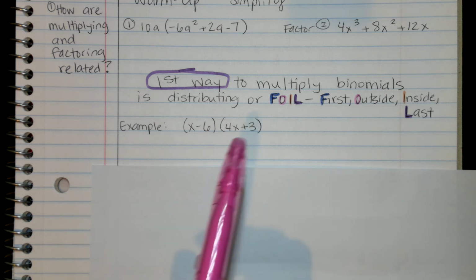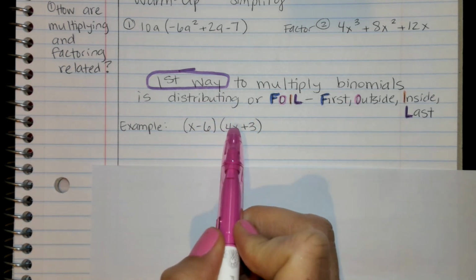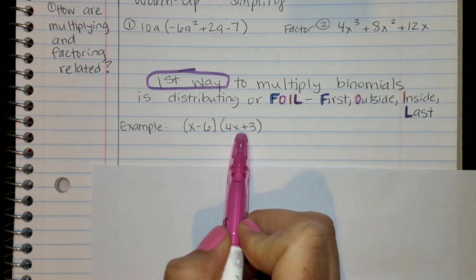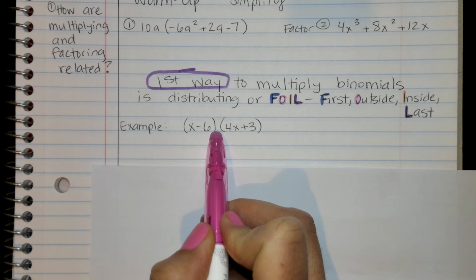So anyways, we are learning today to multiply 2 binomials. So you can see there's 1, 2, and 1, 2. 2 terms times 2 terms. And there's no addition or subtraction in between the parentheses, so that's how we know it's multiplication.